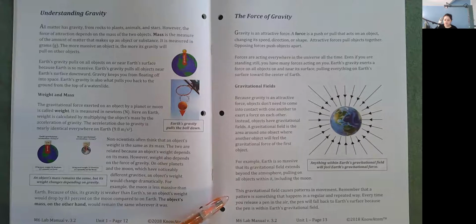This gravitational field causes patterns in movement. Remember that a pattern is something that happens in a regular and repeated way. Every time you release a pen in the air, the pen will fall back to Earth's surface because the pen is within Earth's gravitational field.